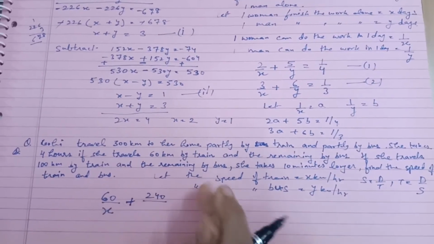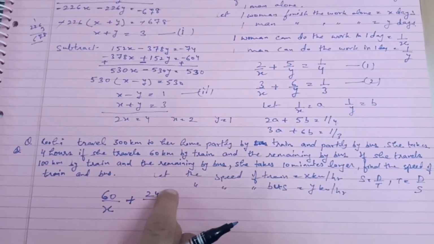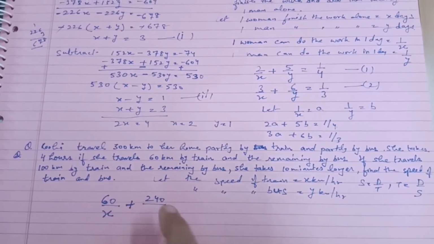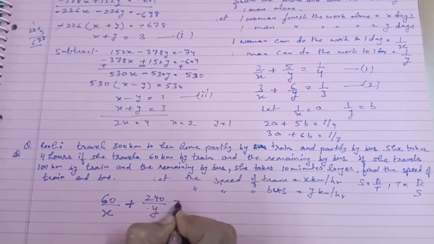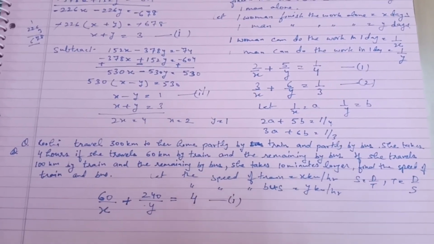She covers the remaining by bus, 240 kilometer by bus. So the time taken will be distance by speed, and the speed of the bus is y. The total time taken is 4 hours. So this is your 4 hours. This is your first equation.